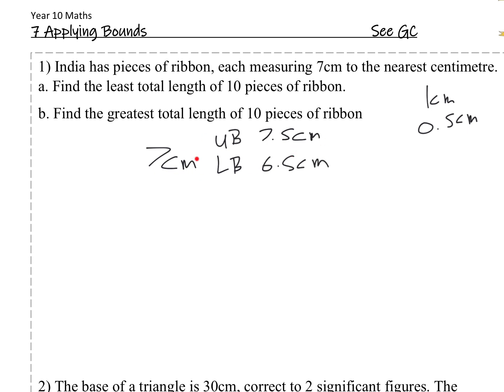You always get method marks for that, so I like to do that before I get confused later on and try to answer this harder part. So always do that to begin with. Get your bounds sorted at the very, very start before you do any calculations. Okay? You don't do your bound work at the end of the calculation. Do it at the very, very start.